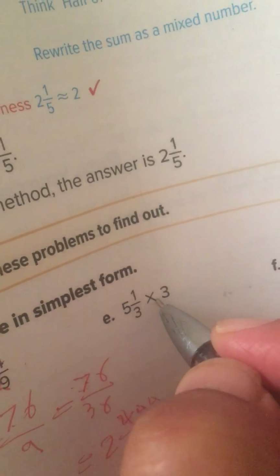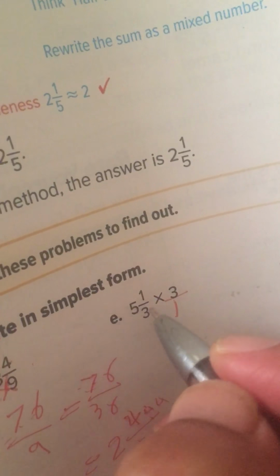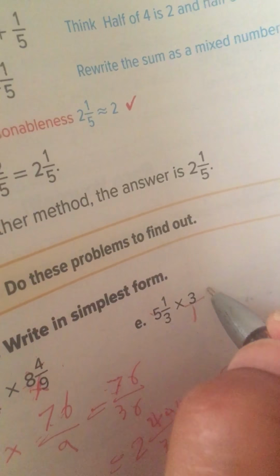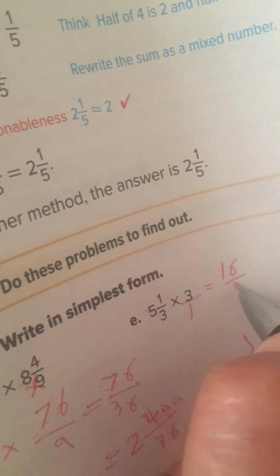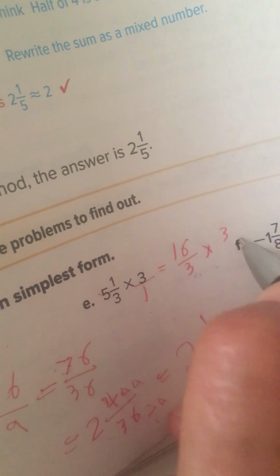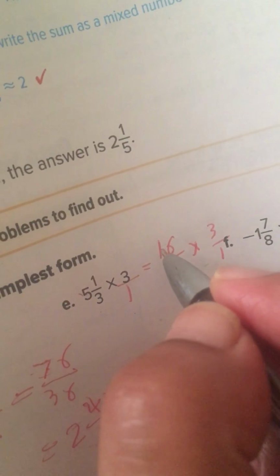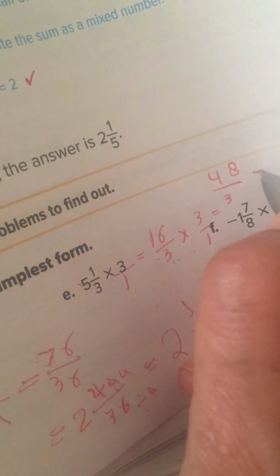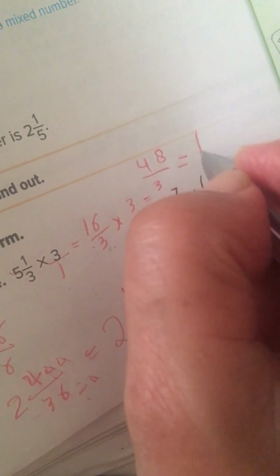Any whole number is out of 1. I can't multiply because this is a whole number. 5 multiplied by 3 is 15. 15 plus 1 is 16 out of 3. Multiply by 3 out of 1. Now I can multiply. 16 multiplied by 3 equals 48. 1 multiplied by 3 is 3. Divide. 48 divided by 3 is 16.